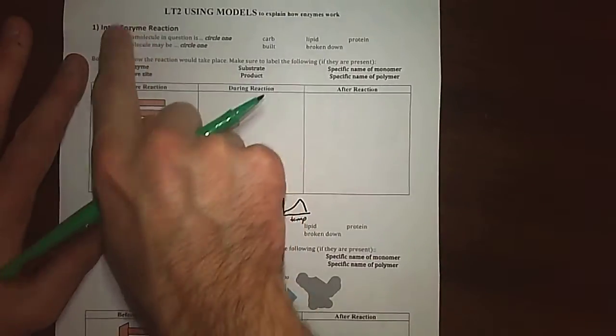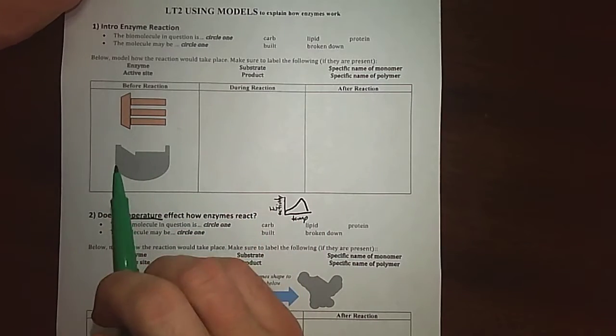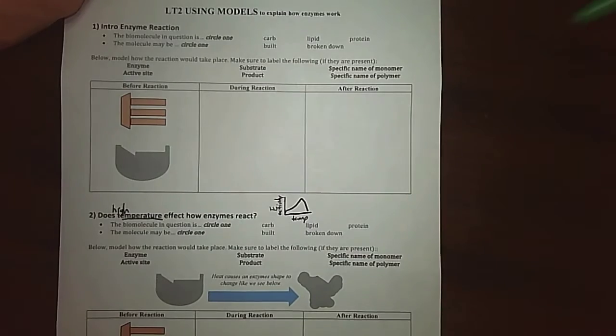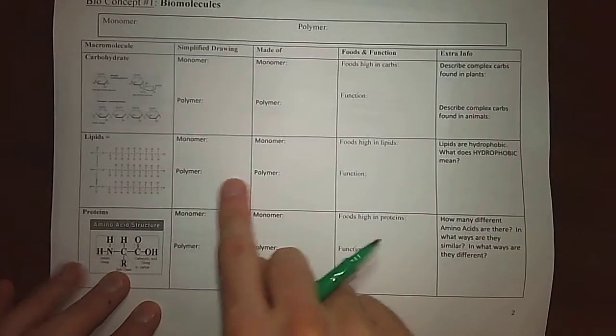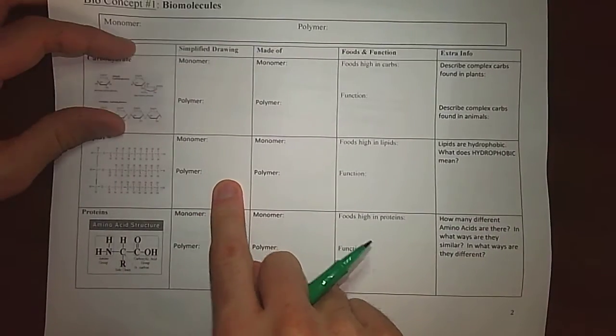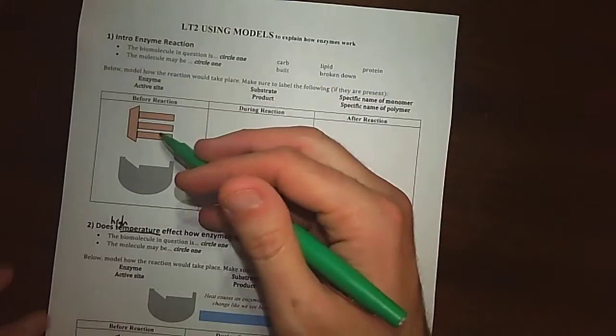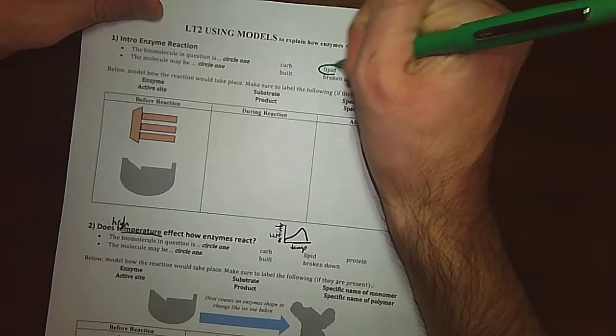I just want to first start off by modeling a basic enzyme reaction, just to get a foundation. So in this case, I'm going to say, okay, the biomolecule in question, if I look at this biomolecule, this looks to me like a lipid. And you're like, Mr. Wolfe, how do you know that? Just look at my bioconcept sheet. This isn't filled out, but yours should be. And you should have a drawing of a lipid that looks exactly like this. So I know that I'm dealing with a lipid.